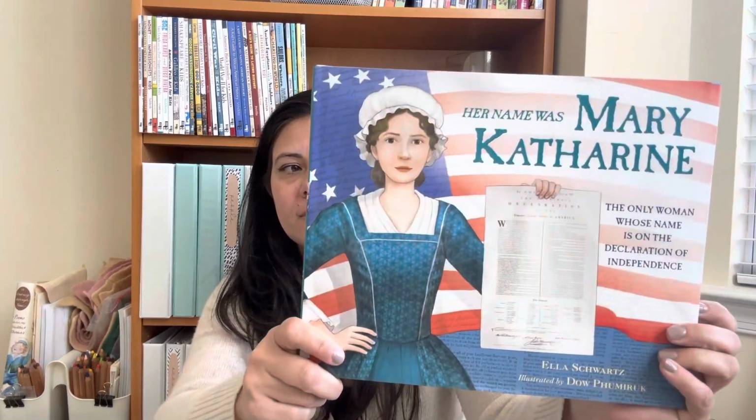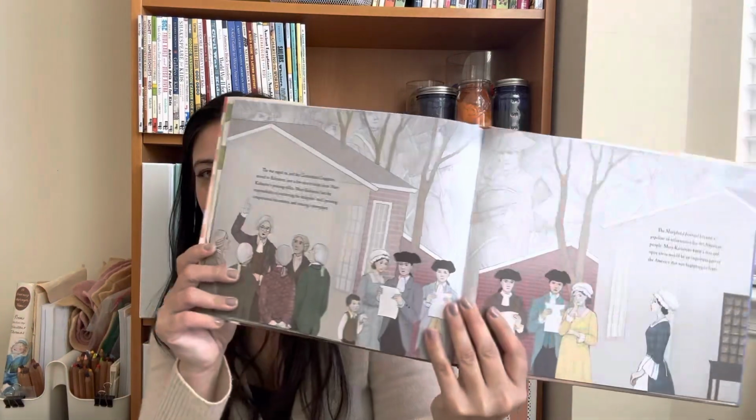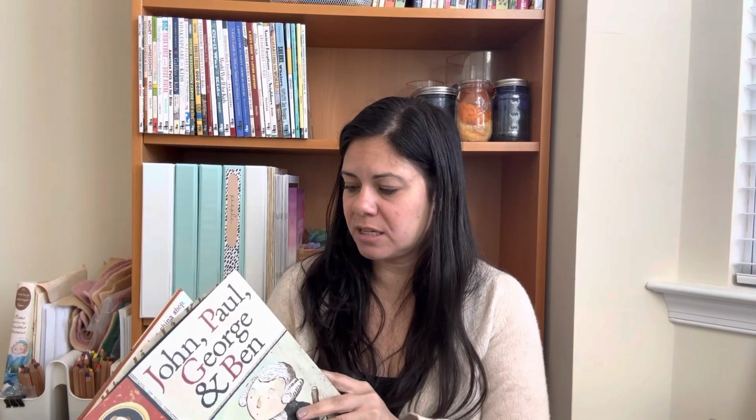We read Her Name Was Mary Katharine, the Only Woman Whose Name Is on the Declaration of Independence by Ella Schwartz. Another one we really enjoyed. Jam read John, Paul, George, and Ben by Lane Smith. He loved this book. I think he's read it like 3 times now. It talks about John Hancock, Paul Revere, Benjamin Franklin, Thomas Jefferson, and George Washington.